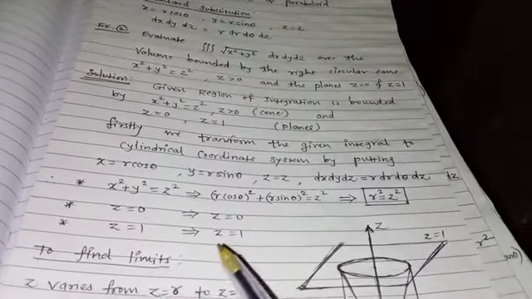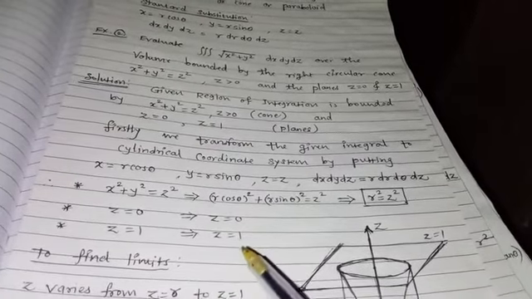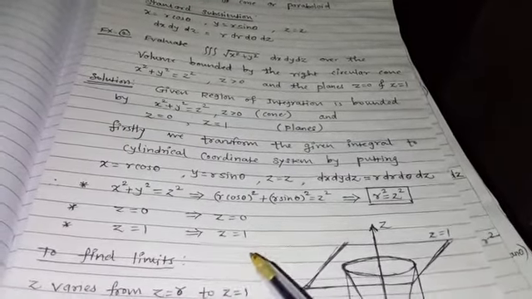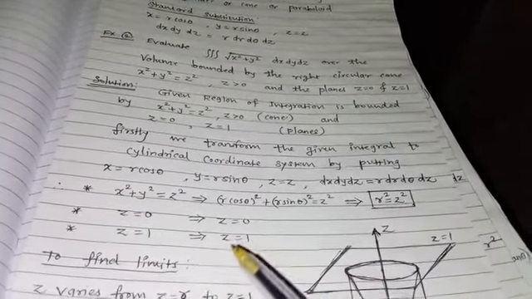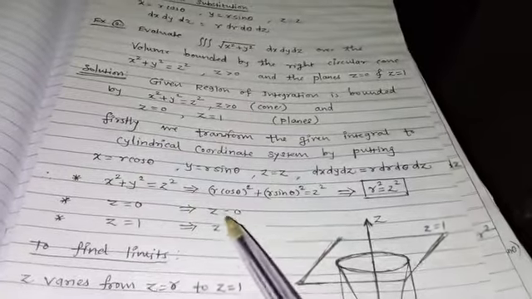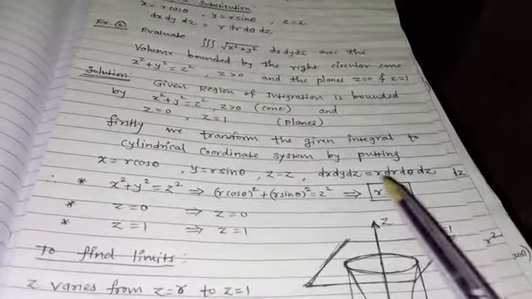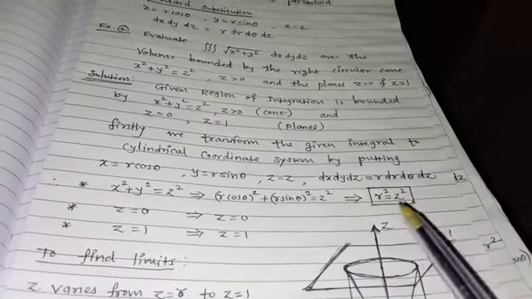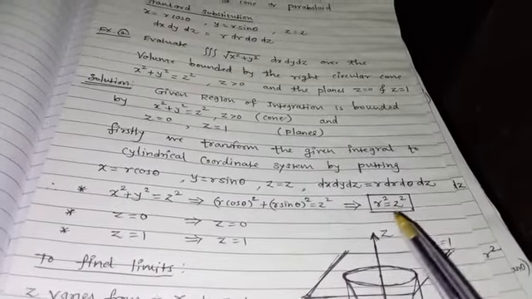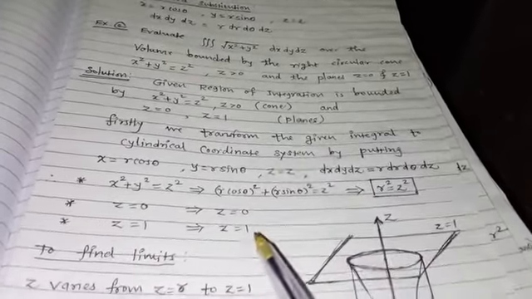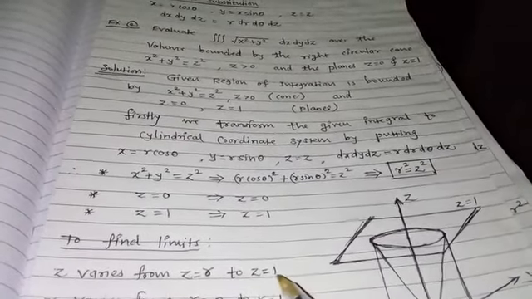And here from these two equations, z equals 0 and z equals 1, z equals 1 is the upper bound, so our radius is starting from r and ending at z equals 1. Here we cannot take z equals 0 as a lower limit because our radius is varying, which depends on that first equation of polar form, so we have to take our lower limit as z equals r and upper limit as z equals 1. So here I am writing z varies from z equals r to z equals 1.